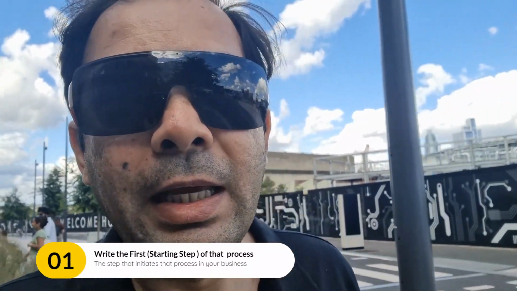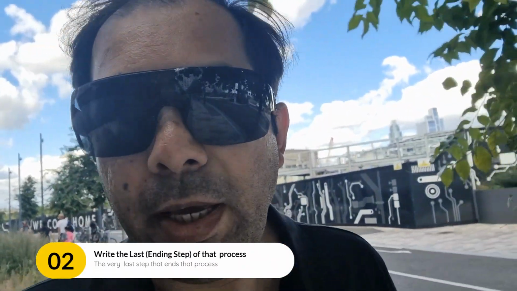That's step number one. Now write the very last step where you finish that process, right? So you're writing the starting point and you're writing the ending point. And then step number three is write down all the different steps that are needed in between, or are taken in your company to fulfill that entire process. So step one, first part of the process. Step last, or step two, is the last part of the process. In between, write down all the steps that are needed to fulfill that particular process.